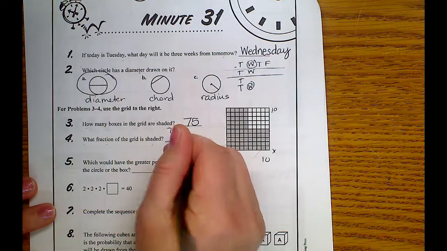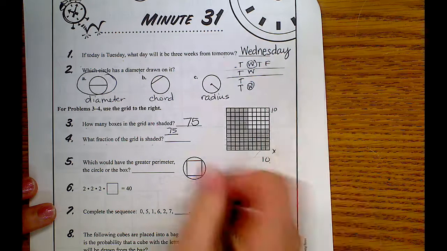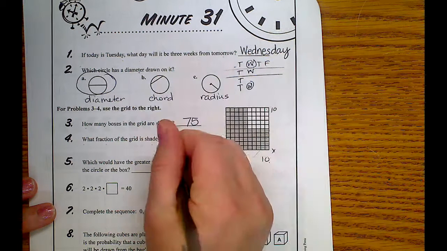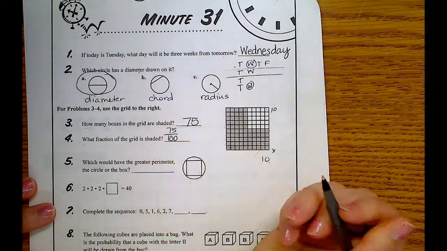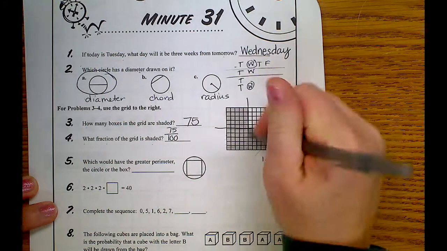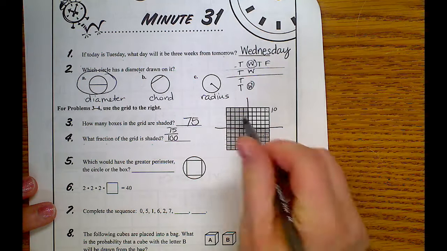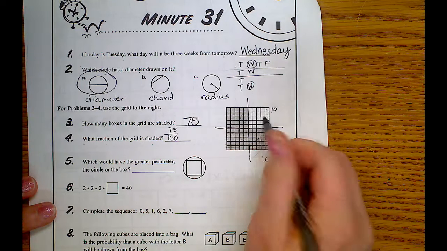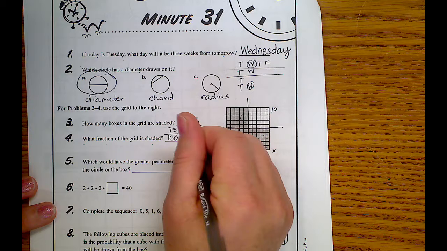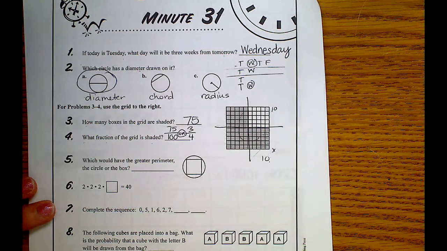75 out of how many are there altogether? 10 times 10, well, we counted, there's 100. So, because 10 times 10 is 100, it's 75 out of 100. And if you wanted to know the simplest way, you could easily draw lines like this and now think, how many squares are there? There's 1, 2, 3, 4. And 3 of the 4 are shaded. 3/4 are shaded. So either one of those would be correct.